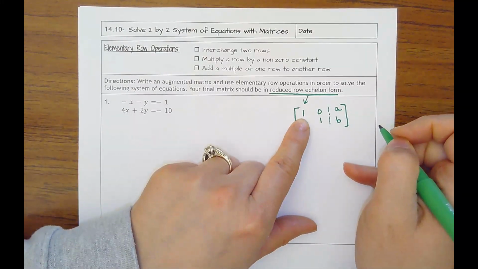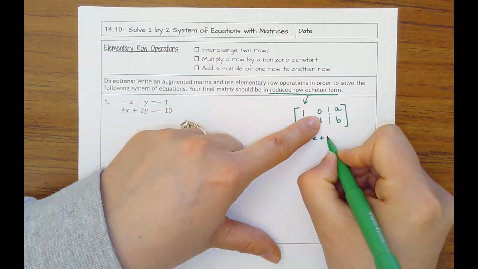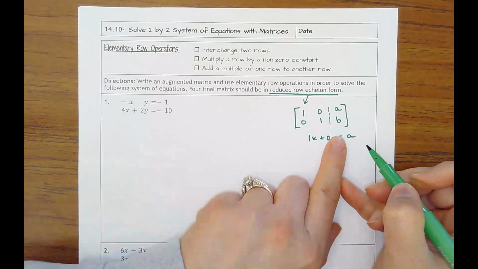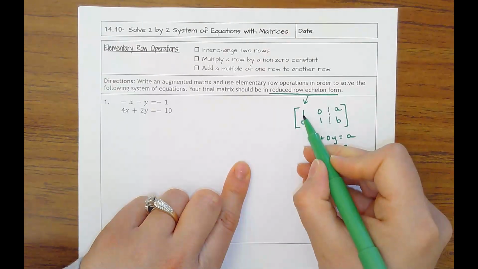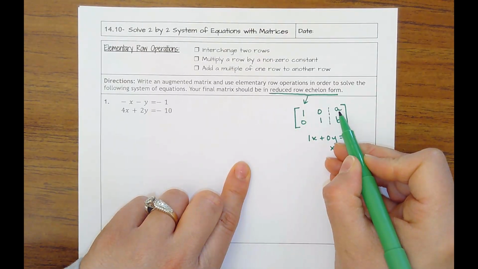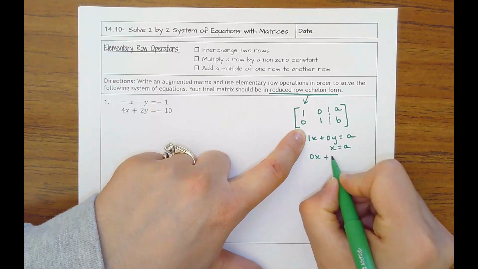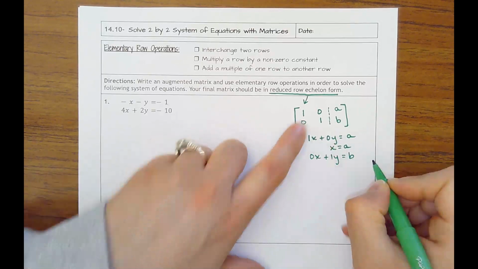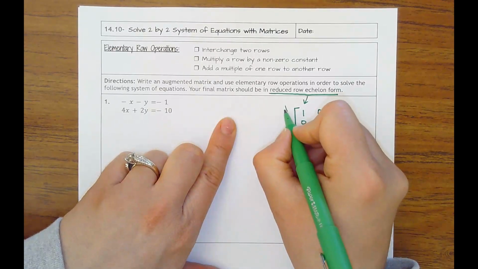This is in place of the x. So we're going to have 1x plus 0y equaling a number. Well, 0y wouldn't be there, so this really gives you what x equals. So x would equal whatever this number is. Next row would be 0x plus 1y needing to equal a number. So that would go away. Really, that's y equals a number. So this is our end goal here.